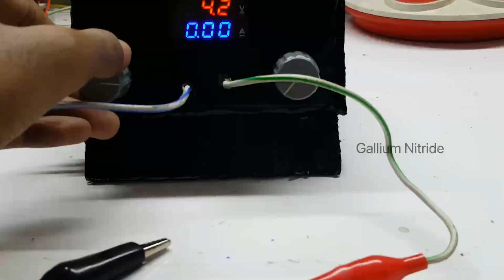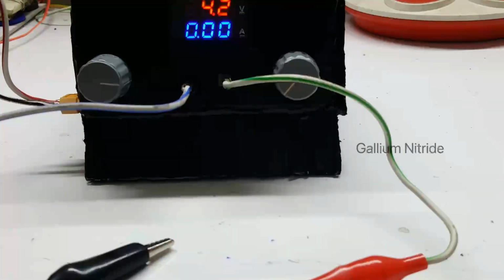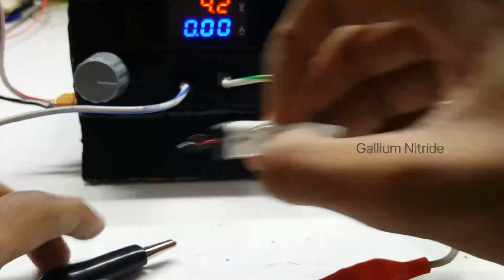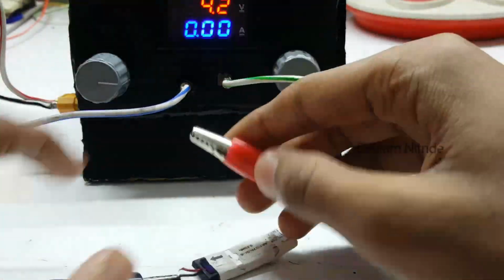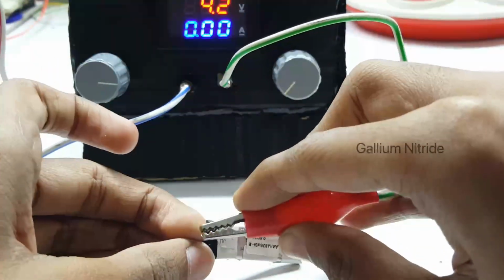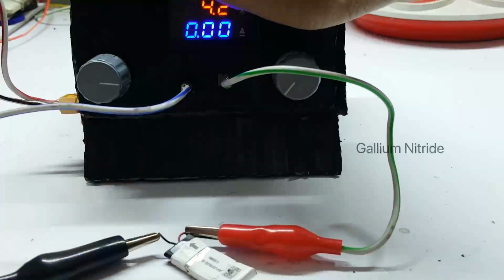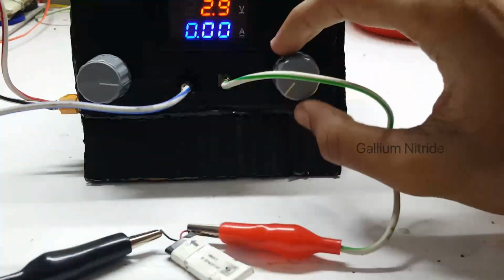We can also use it to charge batteries with the constant current, therefore preventing too much chemical reaction inside the battery, therefore not much heat is produced, preventing it from blowing up.